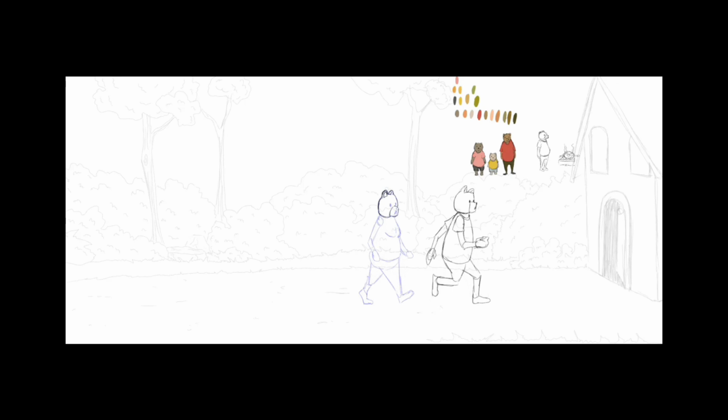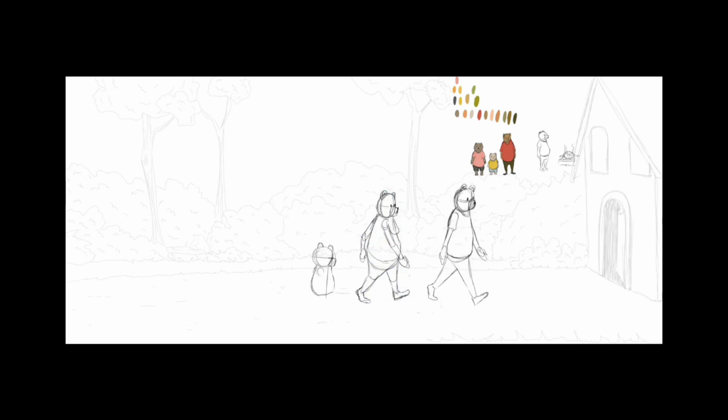I'm still thinking simple shapes. Cylinders for the arm, cylinders for the leg. You know, nice and easy. Do all my walk cycle poses. So these are not runs, these are just walks. And then I'll do the baby bear. So this is the baby bear.